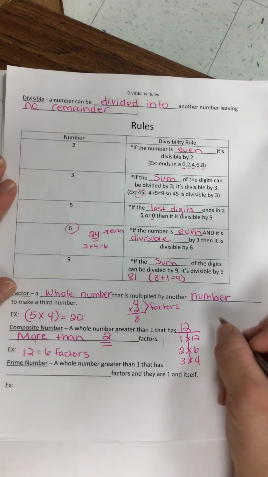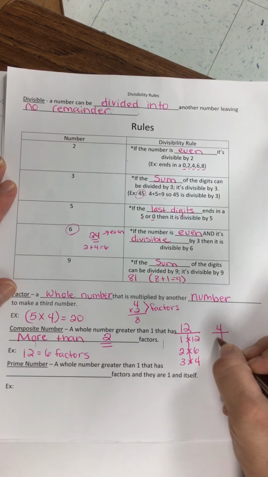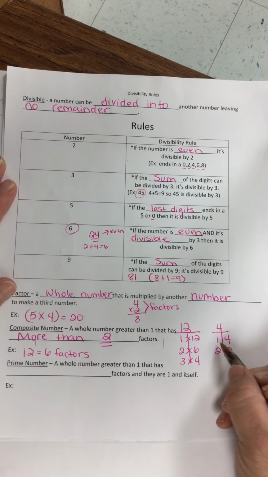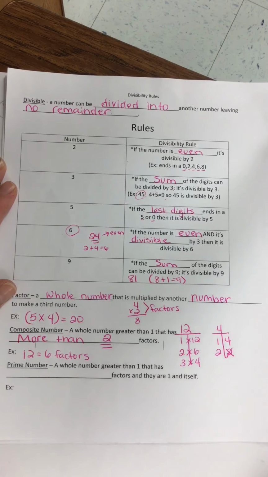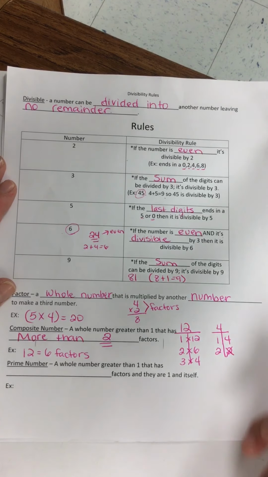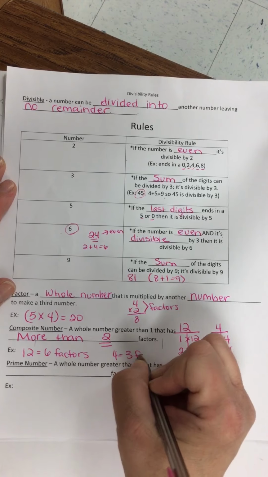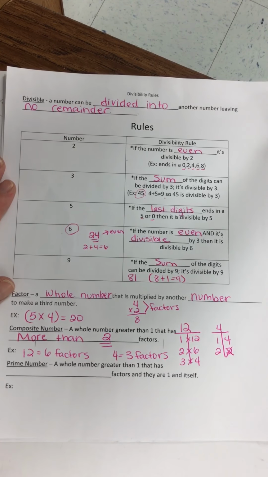Okay, but if I look at the number 4, 1 times 4, 2 times 2. So the factors are 1, 4, and 2. I'm not going to repeat this one because it's a double. So 4 has 3 factors. So these are both composite numbers because they have more than two factors.